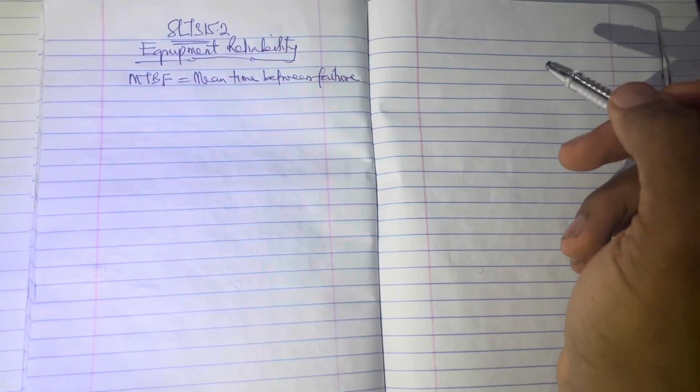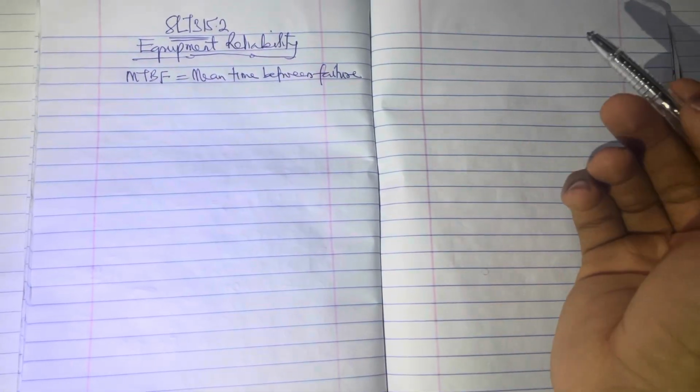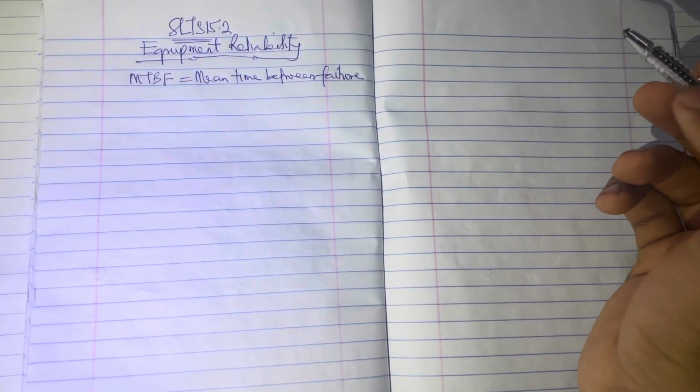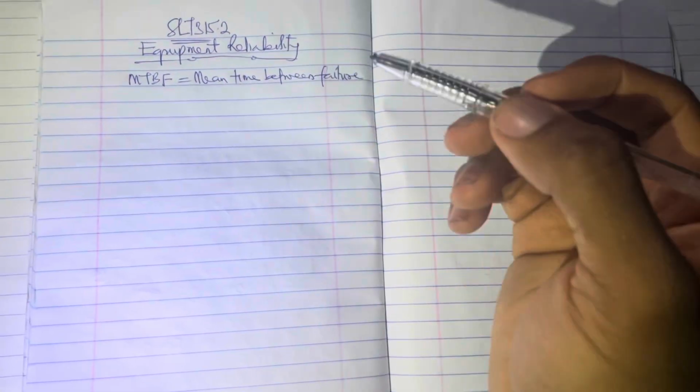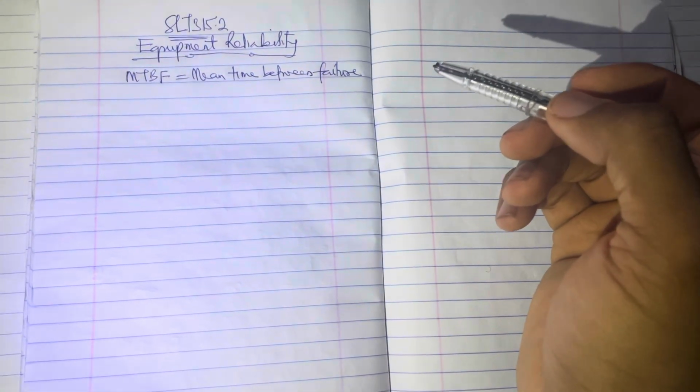Now the mean time between failures, which is MTBF, has a formula. It has different formulas though, but some of the standard formulas are what I'll be giving to you. Please, I want you to know that these formulas are dependent on the parameters you are given in the question.